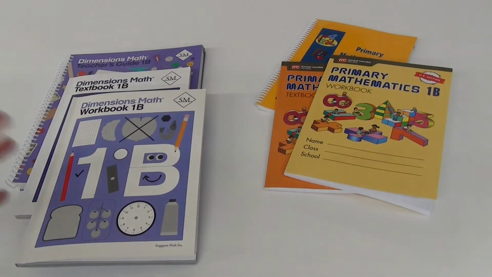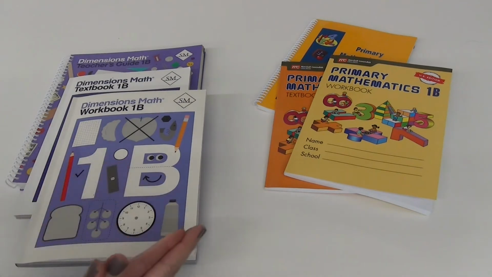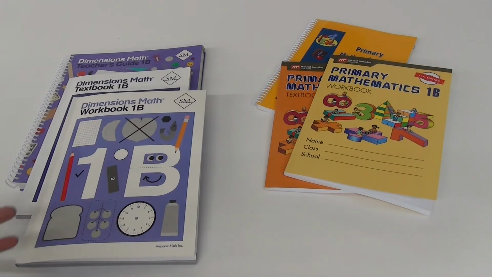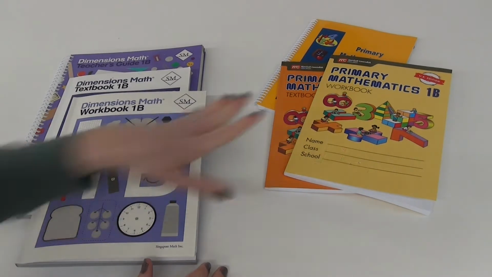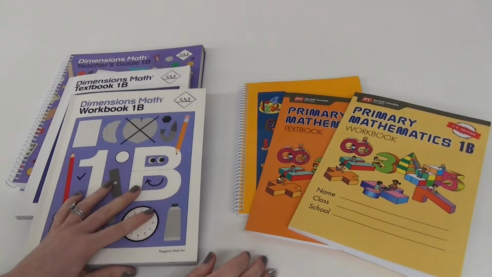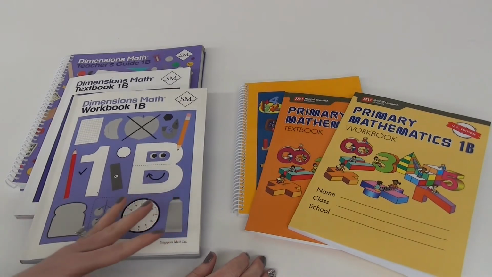I know this has been a lot, and I really hope it was helpful and that it was nice to see 1B versus 1B with the Dimensions and Primary. I think anybody that's looking at Singapore Math is really questioning which one. They're both going to be beautiful programs. I think you probably cannot go wrong with either one. It's just more of your teaching style. I do look forward to giving you a more updated video on how I feel after teaching it.